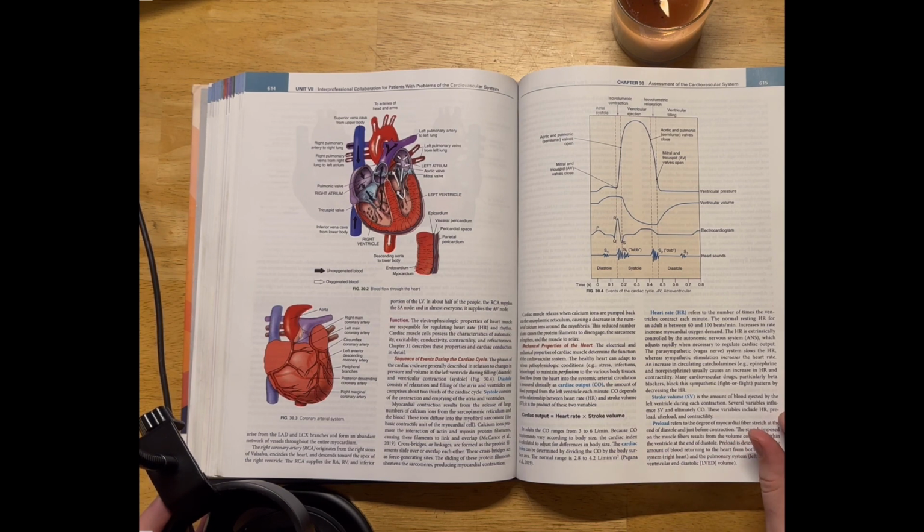The normal range is 2.8 to 4.2 liters per minute per meter squared.